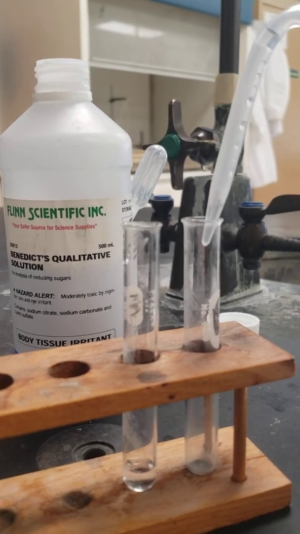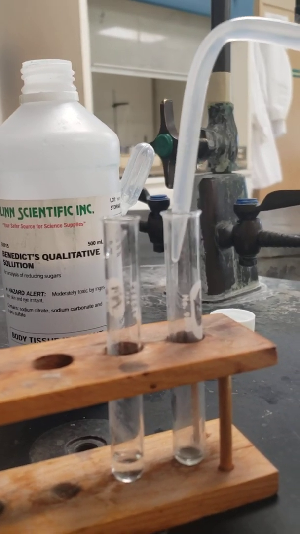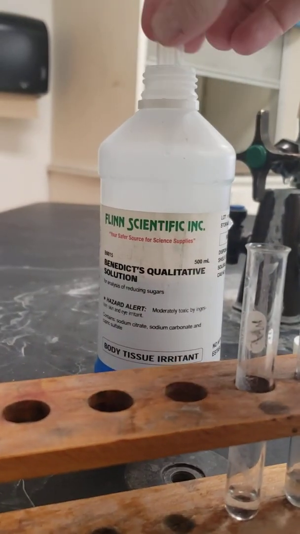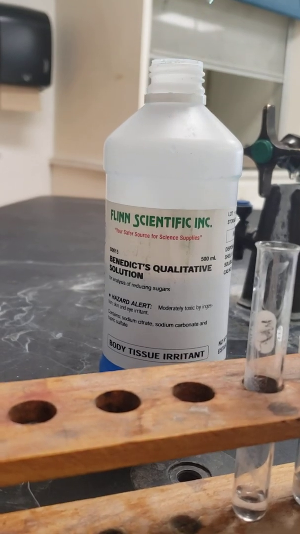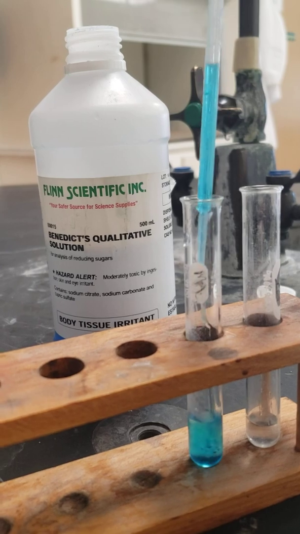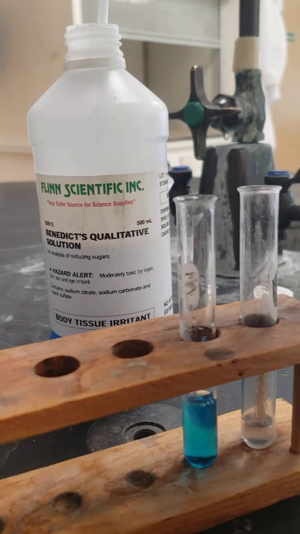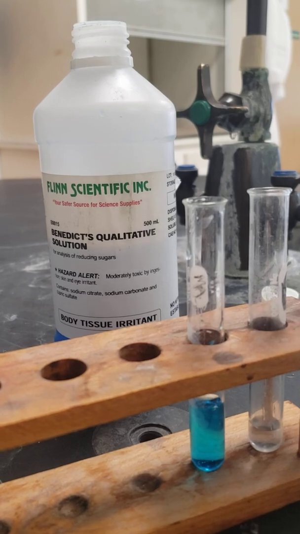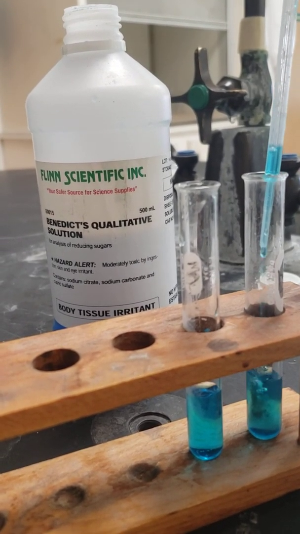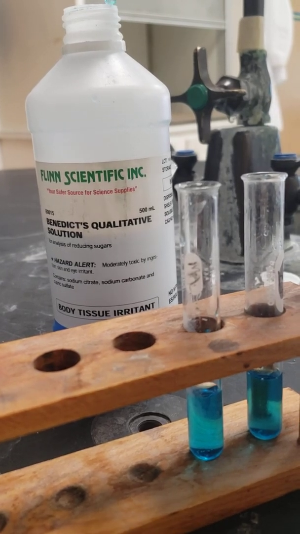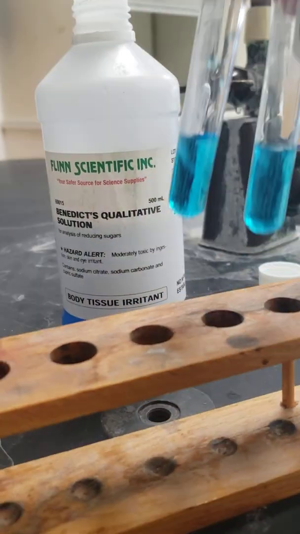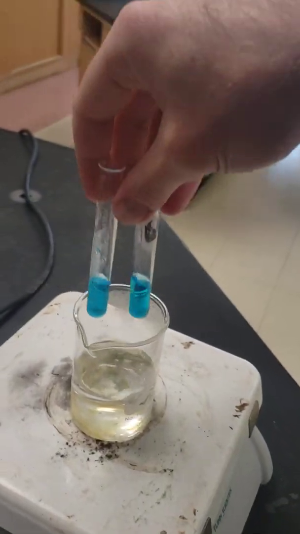I need a little bit of water in my other test tube just to have something to compare with. And then I need to add Benedict solution that contains that copper ion we were talking about. I need to roughly triple each of these volumes. And then I just put both test tubes into a hot water bath and see if I can see some results.